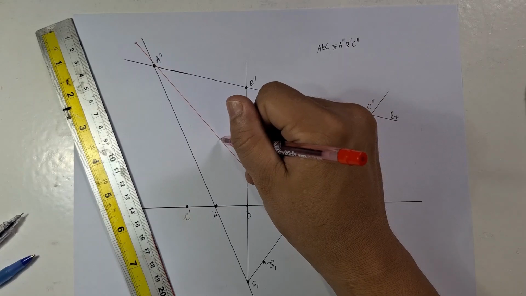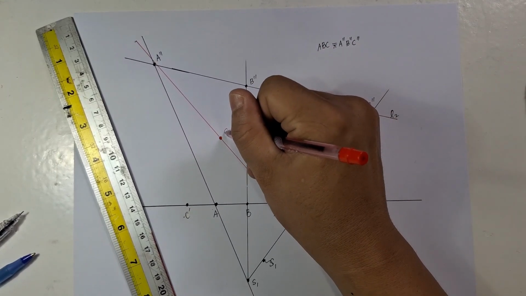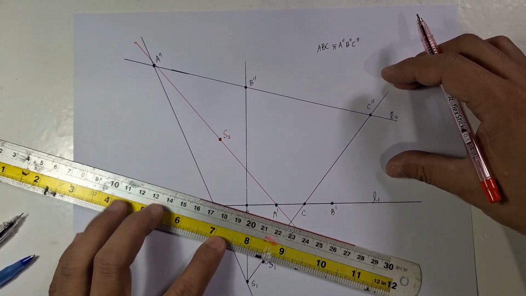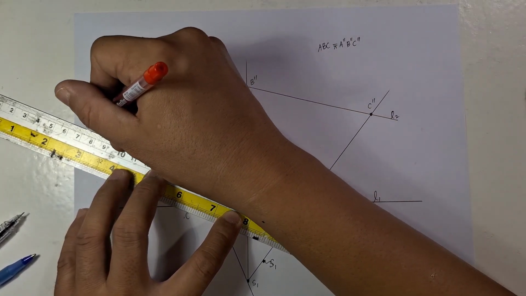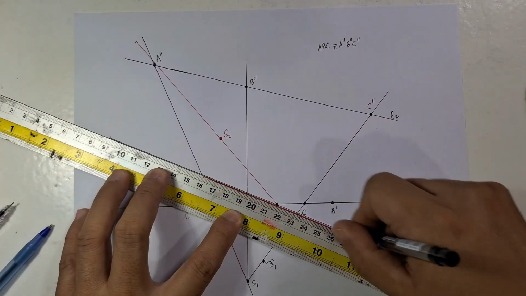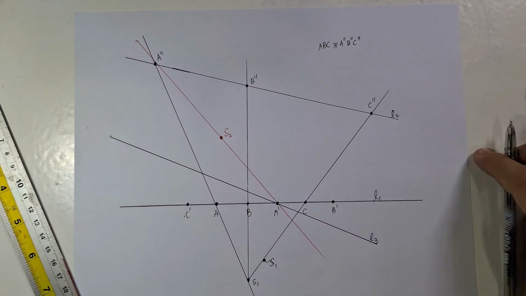Let's say, for example, this one. That will be our second center of perspectivity. Let's call it S sub 2. And then make a line passing through A prime, not containing B prime and C prime. Let's call it L3.